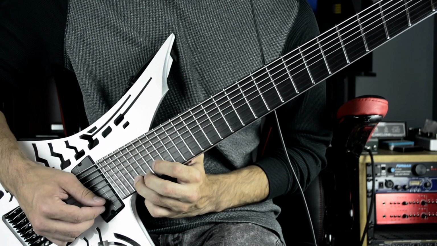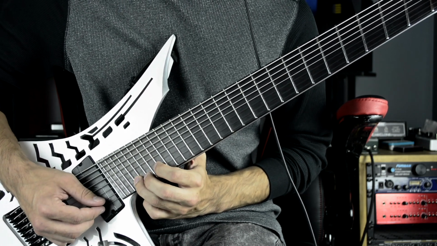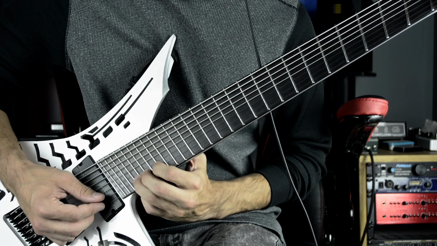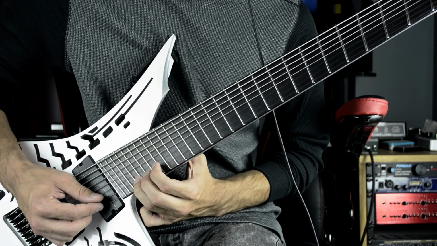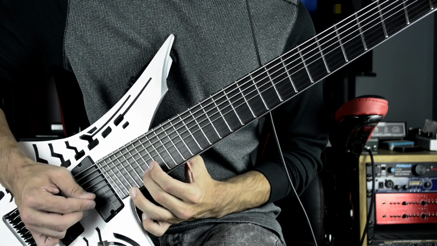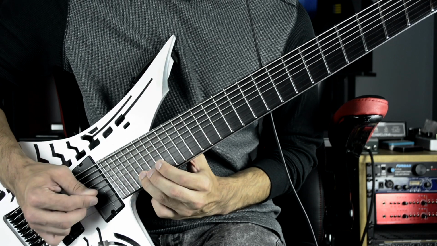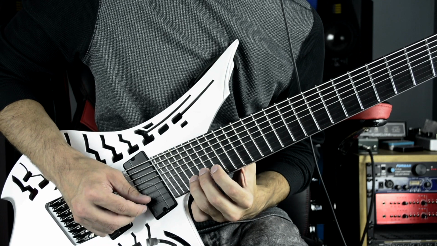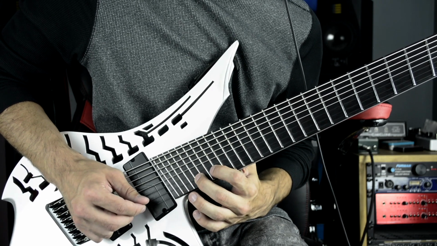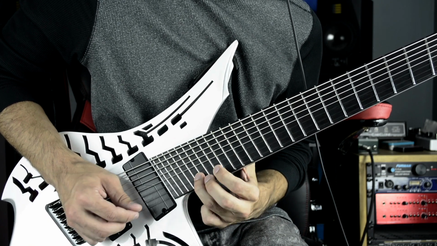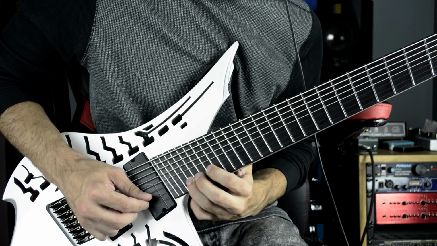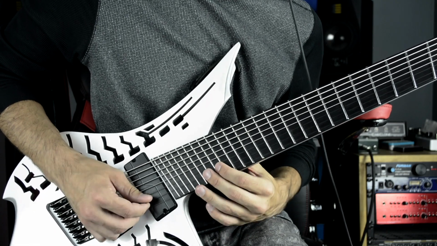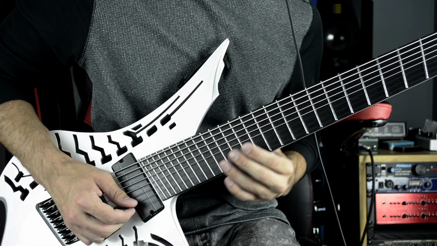Now, this guitar has 27 frets, so I'm on 24 when I get to the highest note. So basically what I'm hearing is it's 24, 23, 21, and then 23, 21, 20. And so altogether, that's going to sound like.